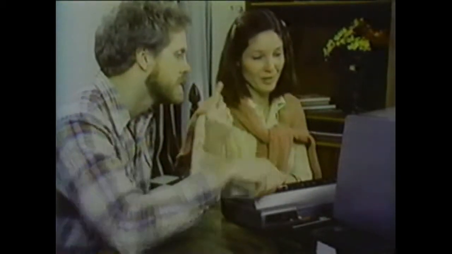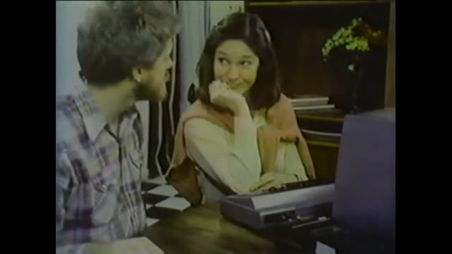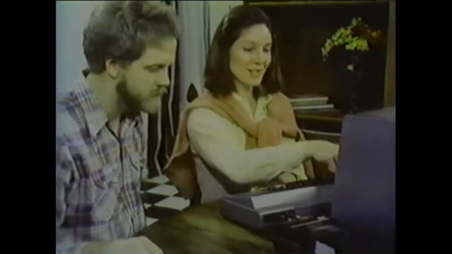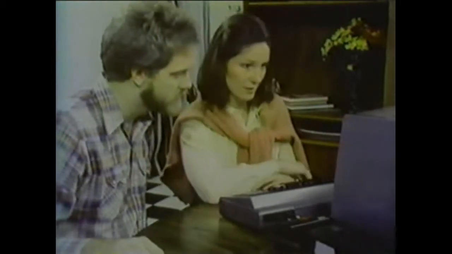Yeah, that's impressive. But how do you control it? Well, you can do more than control it. You can make it work for you. But first, let's look at this program I've just loaded from this cassette.